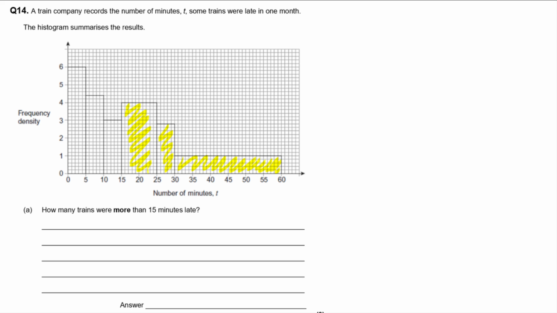In other words, we want to just find the area of this rectangle, don't we? Frequency density is the height, and class width is the length. So if I multiply those two together, I'll get the area of the bar, won't I? Okay, so for the first one, it's 15 to 20, which has a width of 10, times a height of, what's that, 4? 10 times 4, which is 40.